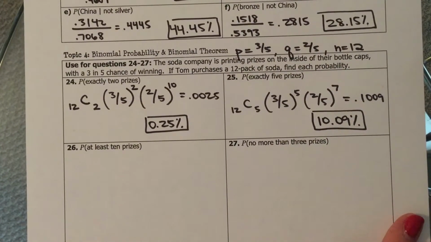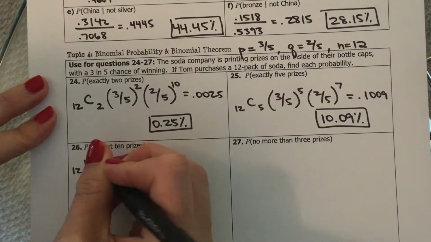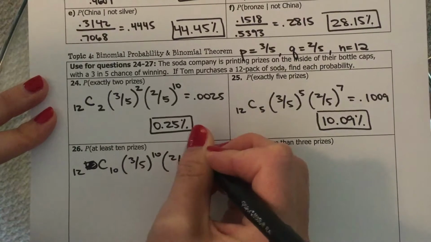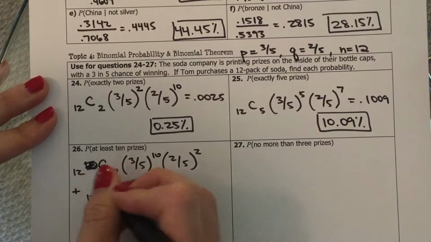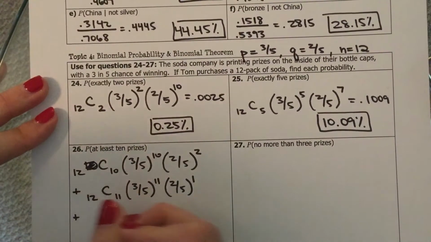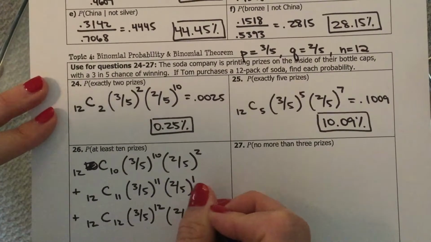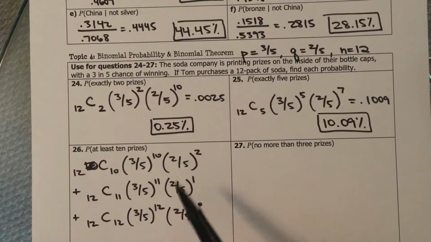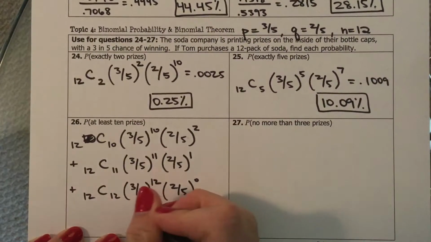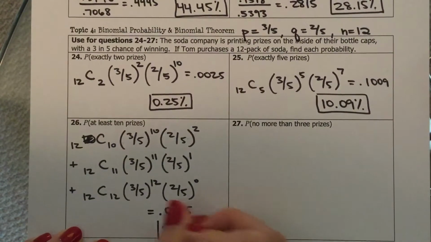Number 26, at least 10 prizes. So that would be 10, 11, and 12 all combined up. So we would take each one of these pieces. So 10: success to the 10th power, failure to the 2, and then combined with 11: success to the 11th power, failure to the 1st power, plus, and then the 12: 3/5 to the 12th power, and there is no probability of failure for that one. Okay, so all of these added together, I have plugged this in already. I'm just going to leave you to trust me that I've plugged it in correctly. What you get when you sub this all in is 0.0835. When you turn it back into a percentage, that would be 8.35%.